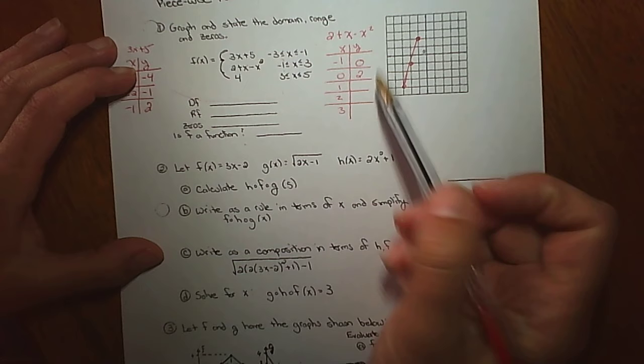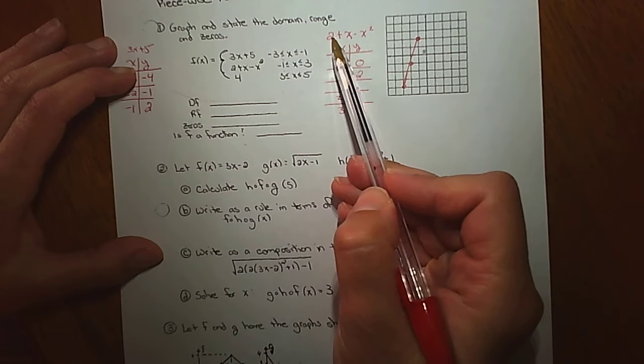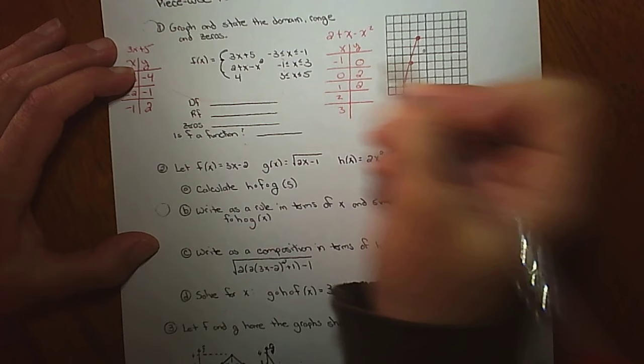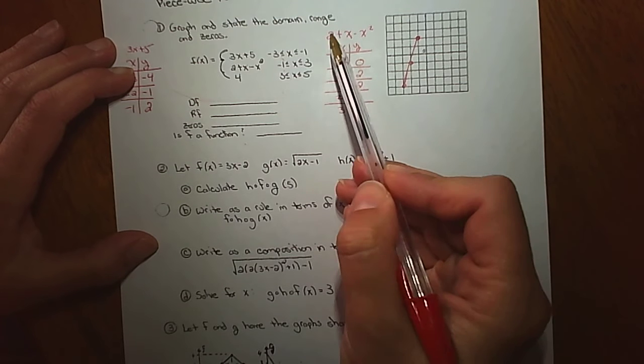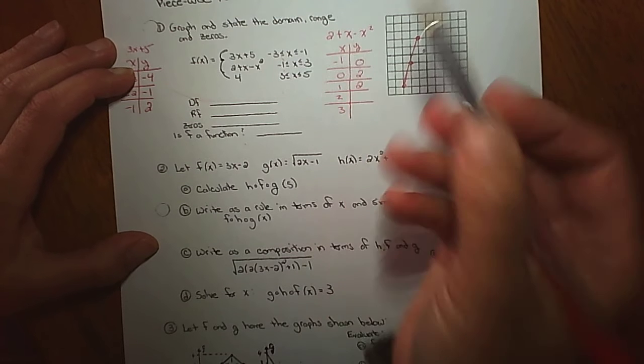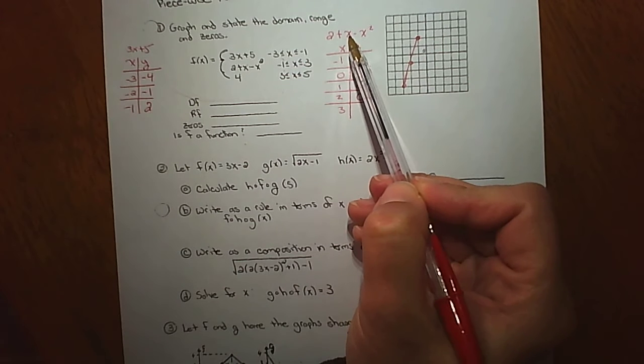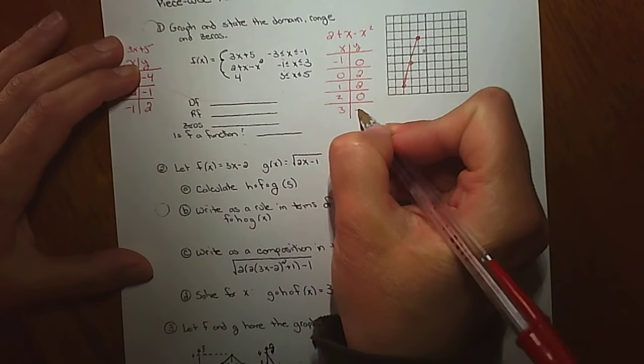Okay. I'm going to plug 1 in. 2 plus 1 is 3. 3 minus 1 would be 2 again. Plug in 2. 2 plus 2 is 4. 4 minus 4 is 0. Okay. Plug in 3. 2 plus 3 is 5. 5 minus 9 is -4.